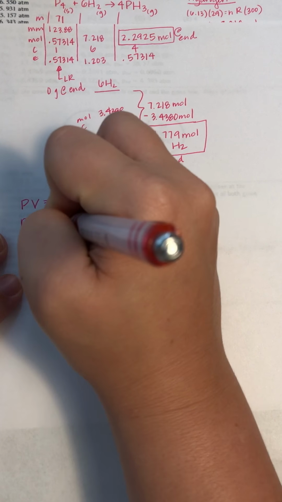These two add together and you get 6.0715 total moles. Equals R is 0.0821 and temp is 300 kelvins.